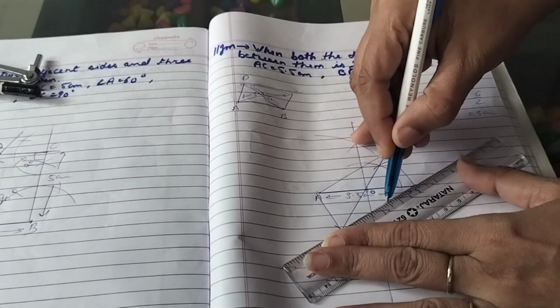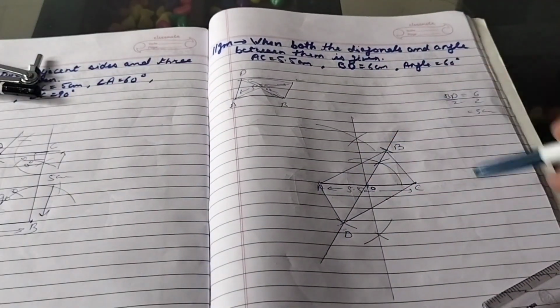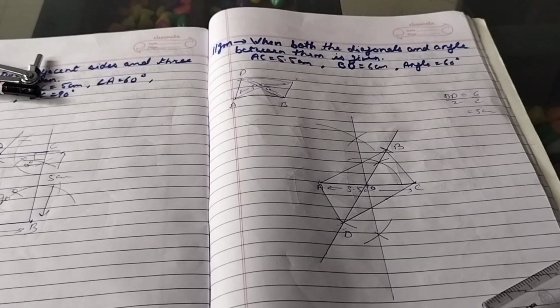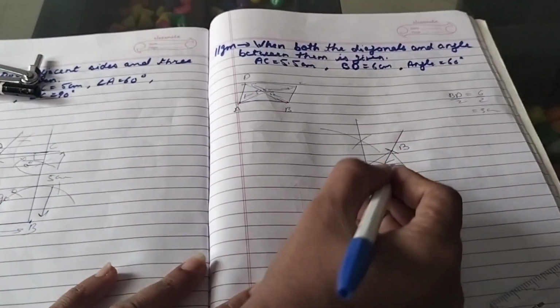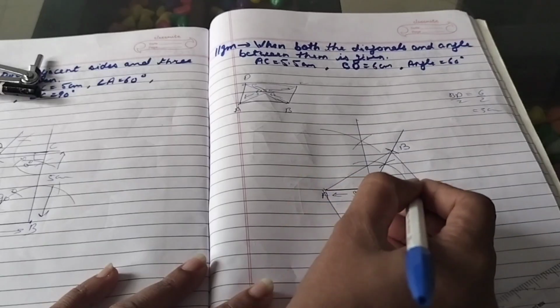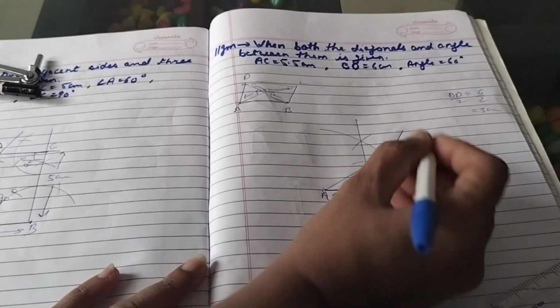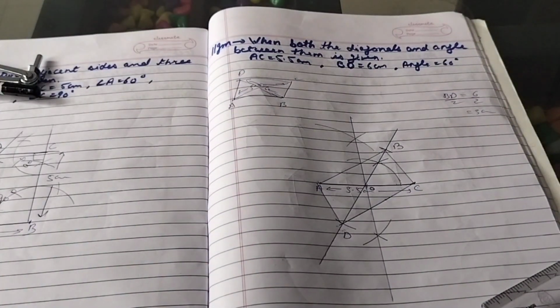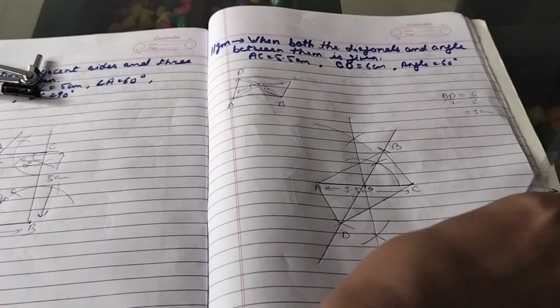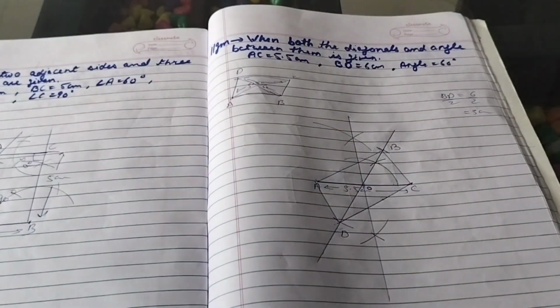This is how your parallelogram ABCD will be constructed when your 2 diagonals are given to you and the angle between the diagonals is given. And this angle between this diagonal and this diagonal is your 60 degrees, as it was given to you in the question. So this is how we can construct it. Now let's see other conditions.